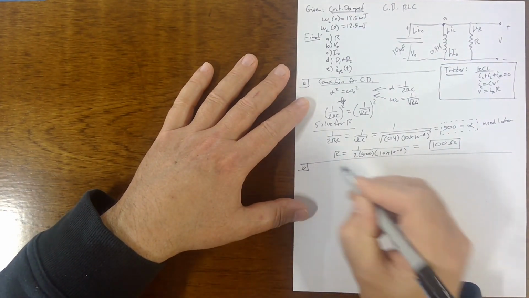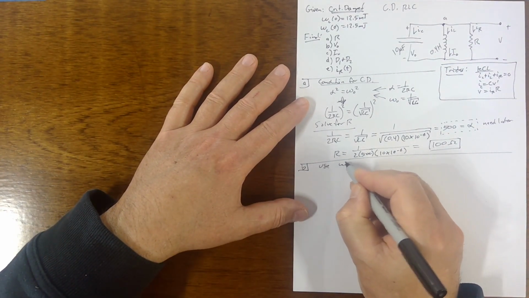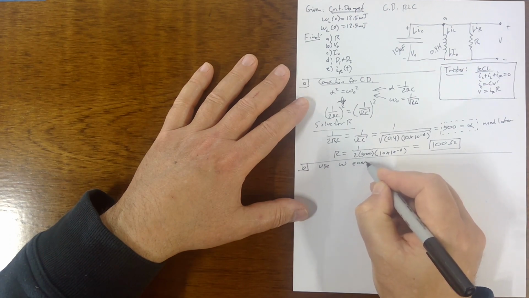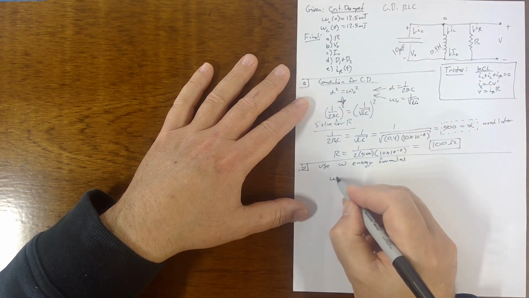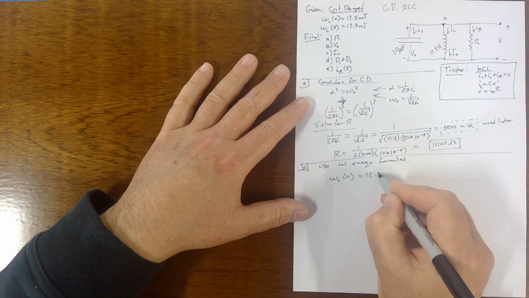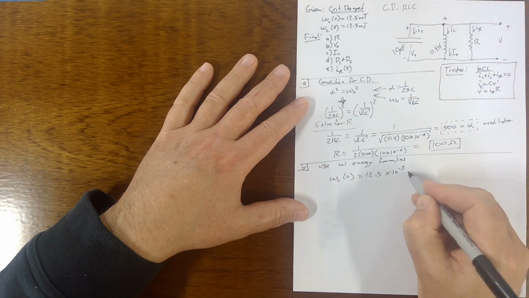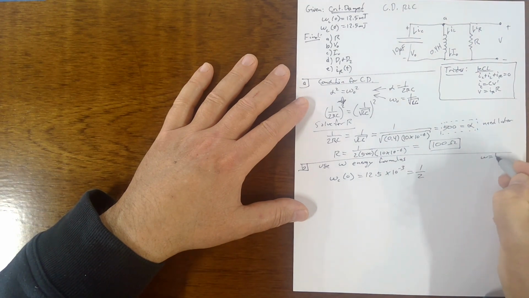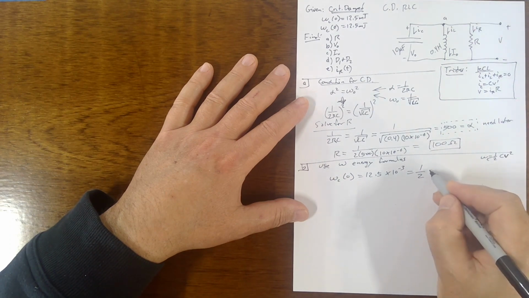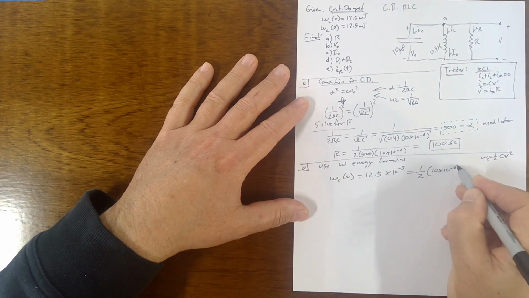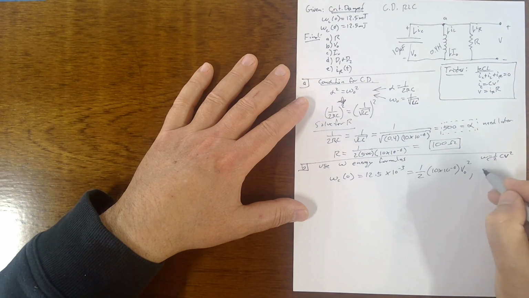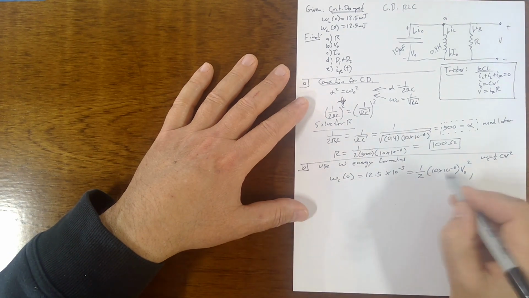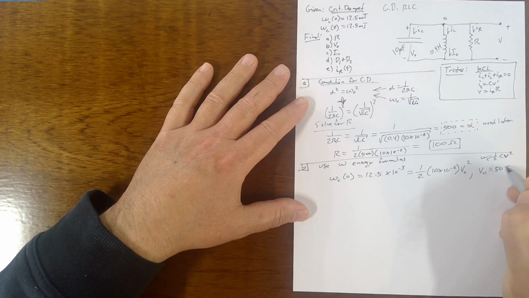All right, then part B, we're going to use our energy formulas. And so the energy in the initial cap is 12.5 microjoules. And that's using our formula, W equals 1/2 CV squared, W in a cap. So it's 1/2 C, there's our capacitance, and then V, the initial voltage, squared. So just solving this for V0. V0 is going to be 50 volts.